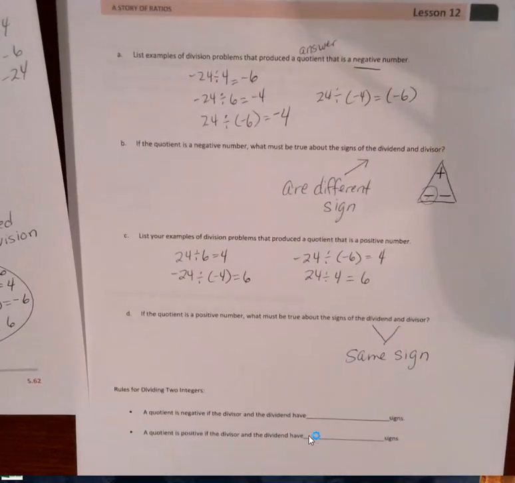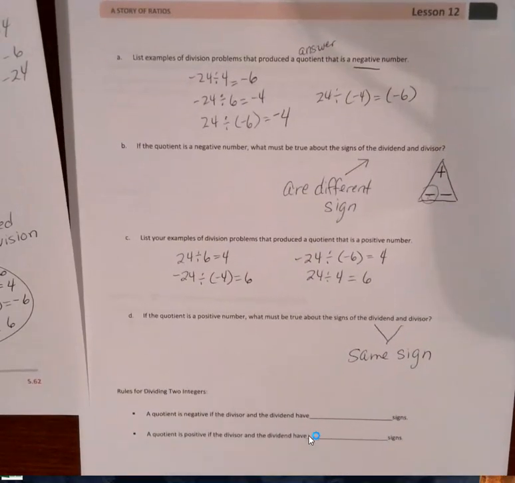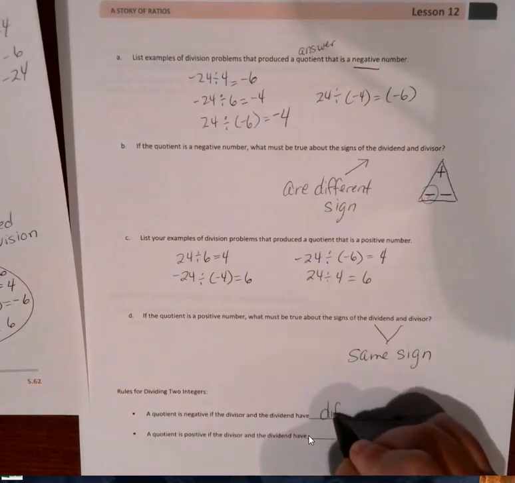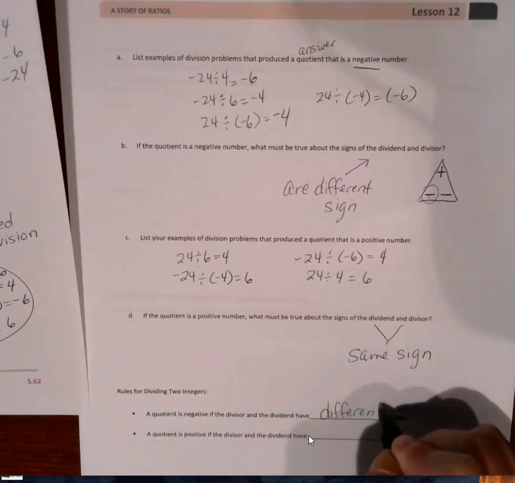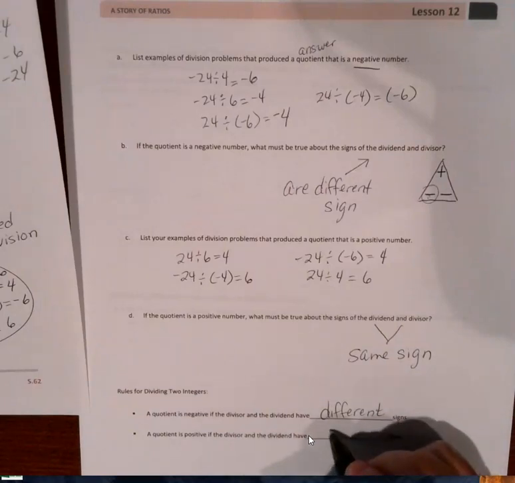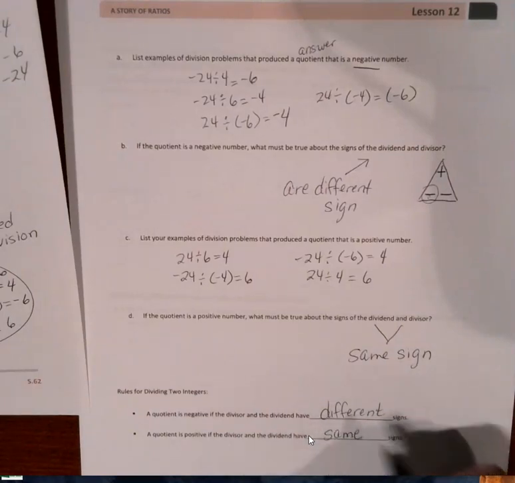So let's come up with our rules. There's two rules. If the quotient is negative, then the divisor and the dividend have different signs. But if the quotient is positive, the divisor and the dividend have the same signs.